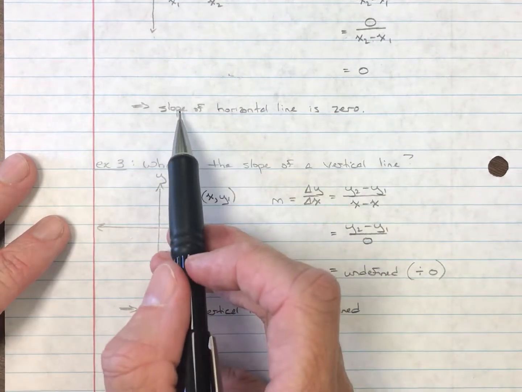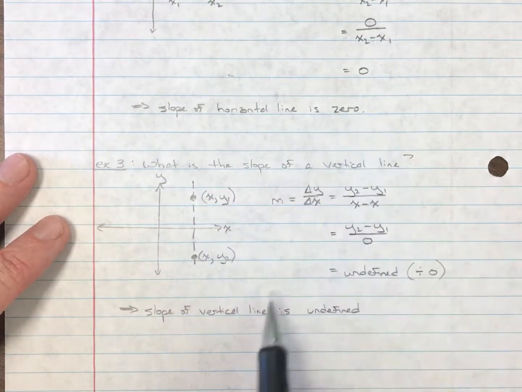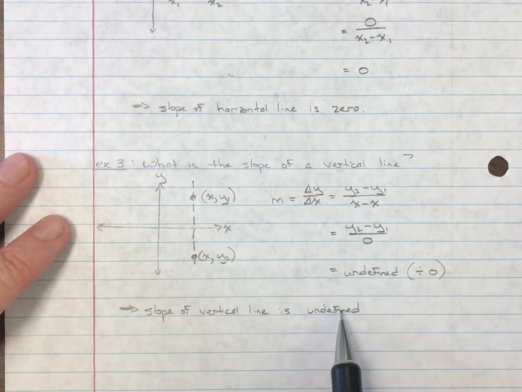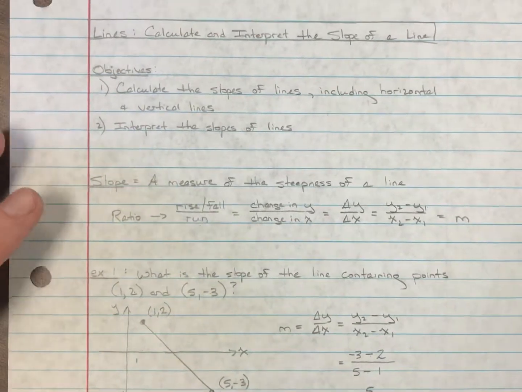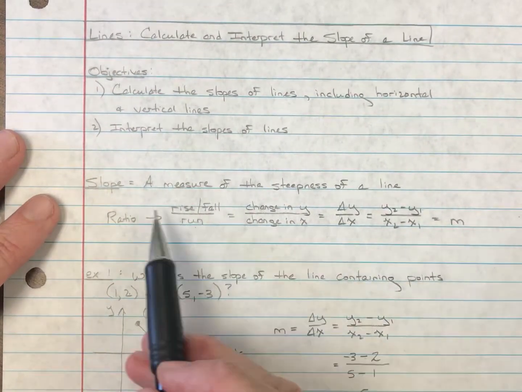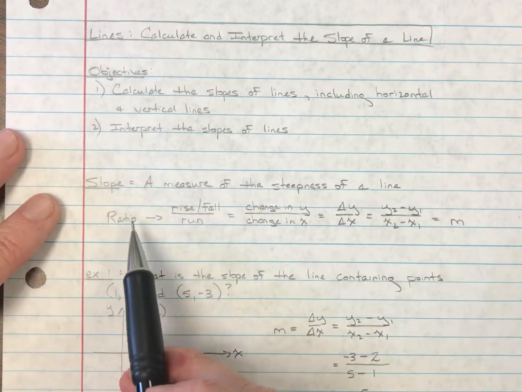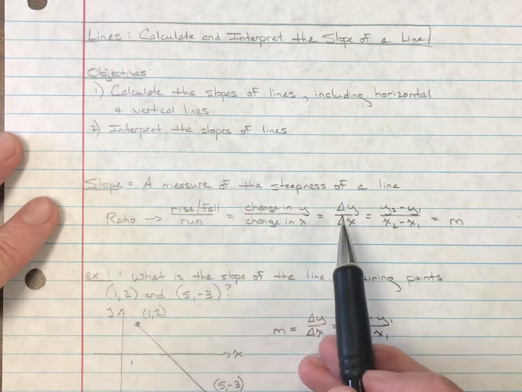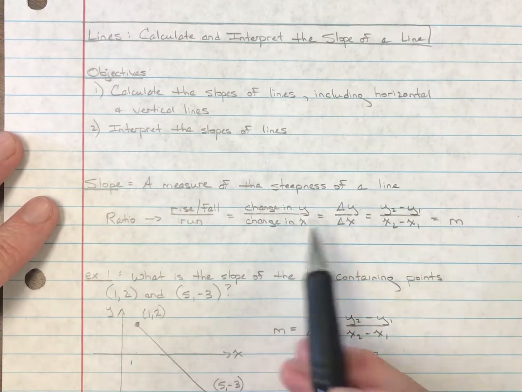So again, slope of a horizontal line is 0. Slope of a vertical line is undefined. Okay, and a brief recap of slope. Okay, it's a ratio, it's a fraction, it's always a fraction. Change in Y over change in X.